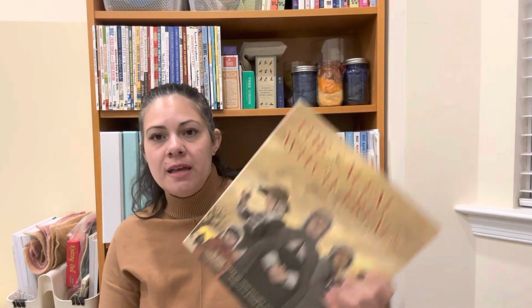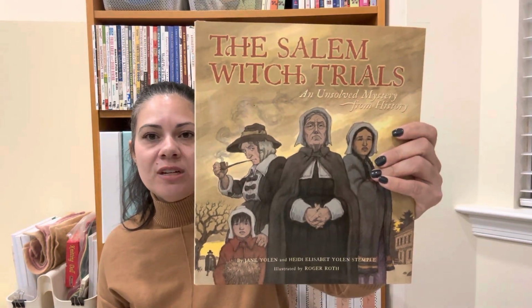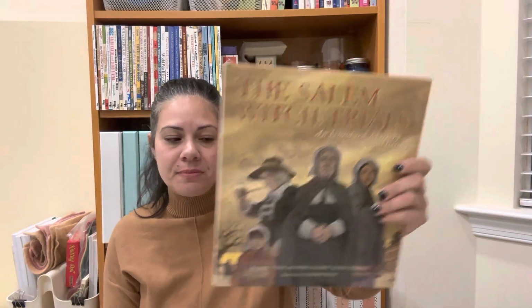And then we did The Salem Witch Trials: An Unsolved Mystery from History by Jane Yolen and Heidi Elizabeth Yolen Stemple. So this was fun because you're trying to solve the mystery of what happened in the Salem Witch Trials. So it's an unsolved mystery. I believe they have one or two more in this series. I can't remember, but I do want to read them. It does start off with a girl in her notebook, and she wants to be a detective.